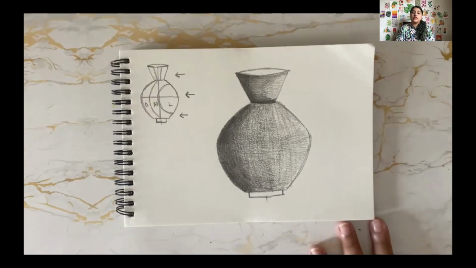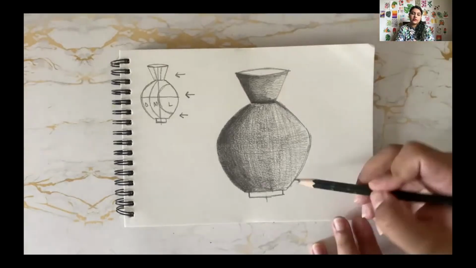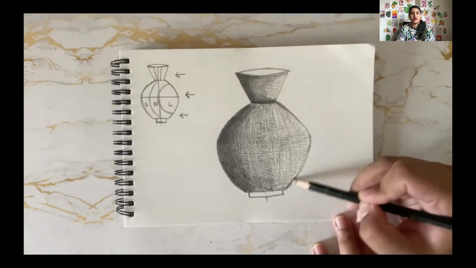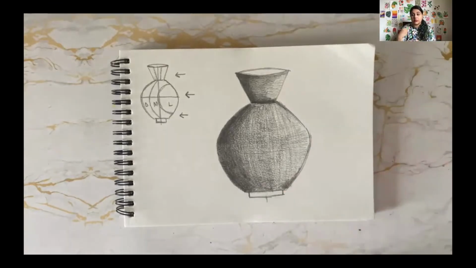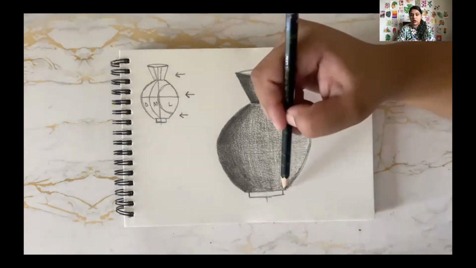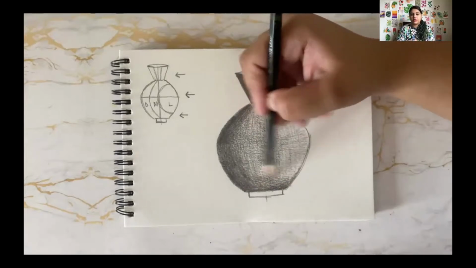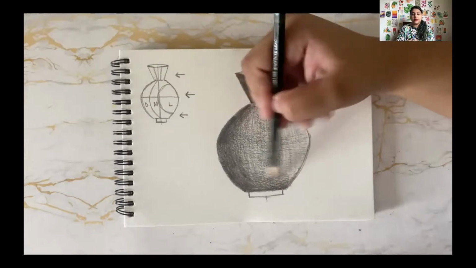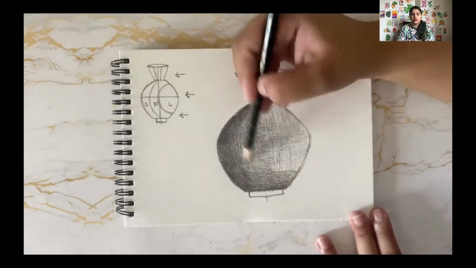Perfect. So next you could see I was taking it onto the side over there. The reason I was taking it on the side is because when a vase or anything curves, it adds a little bit of darkness to it. So that's what I've done at the bottom as well. I want to create that depth for the bottom section as well to be separated. So you can see I'm adding in that little bit of darkness.